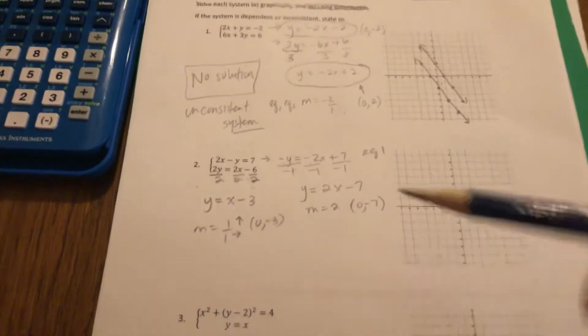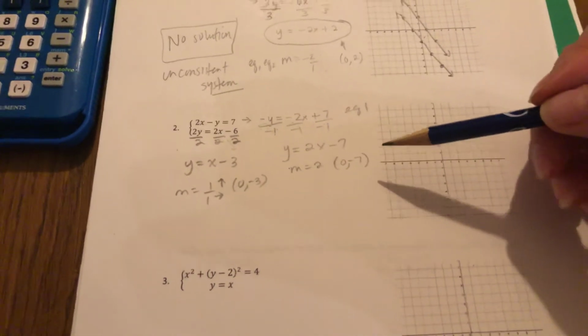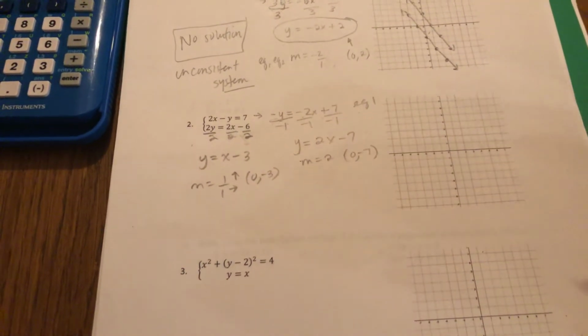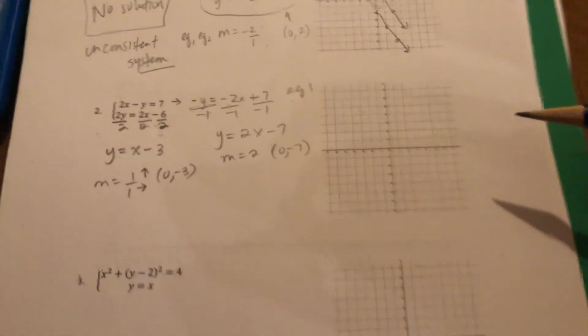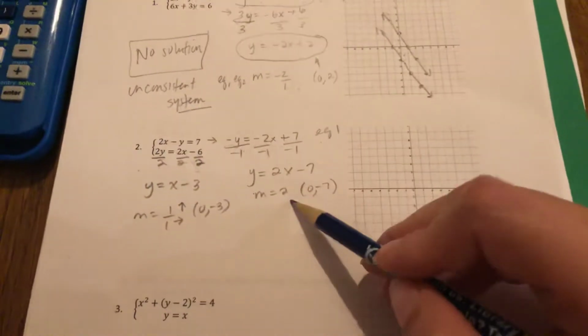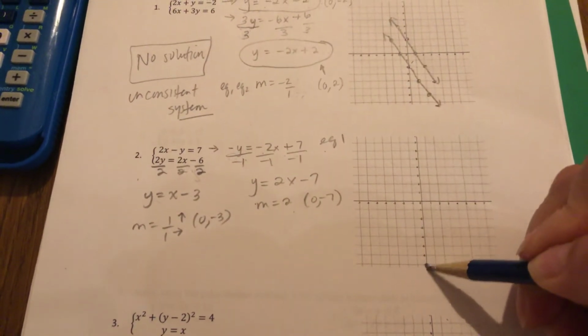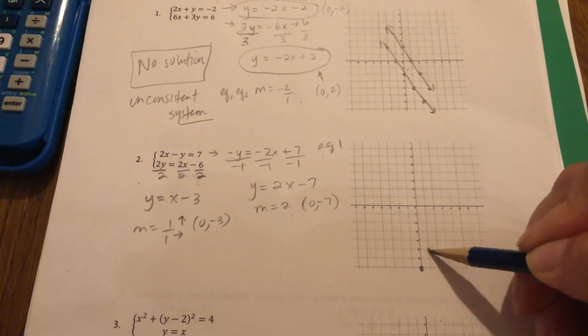So I can clearly see that these are not going to be parallel lines, and they are definitely not the same line. So with deductive reasoning, we can see that they're going to meet in time and space. Our job is to figure out where exactly do they meet. And so let's get started. Equation 1, 0, negative 7's way down here. Up 2 over 1, up 2 over 1.